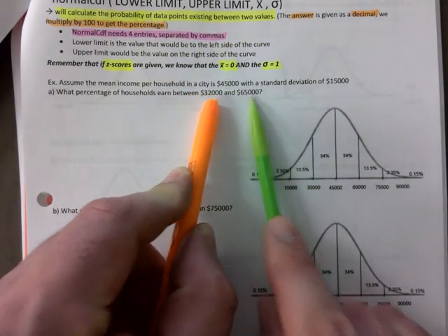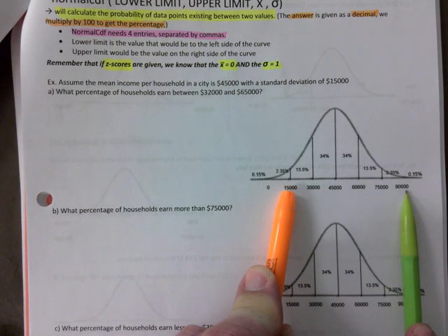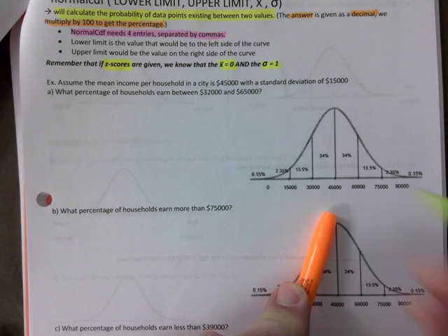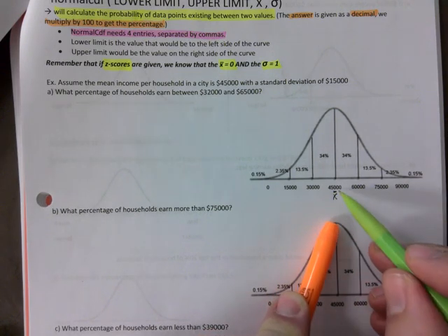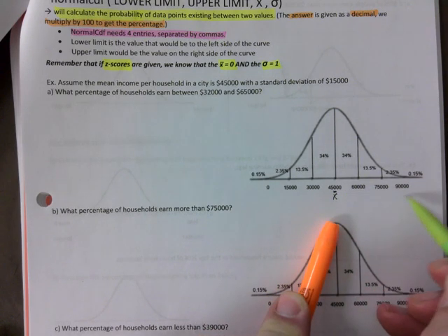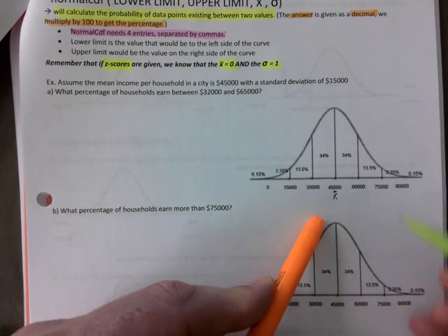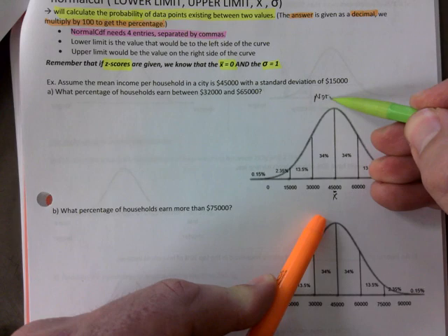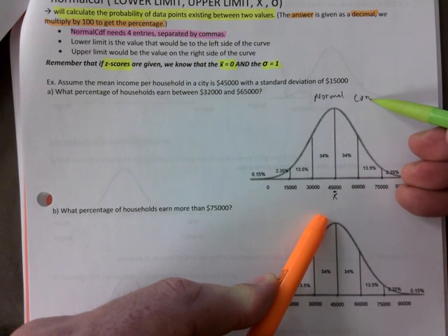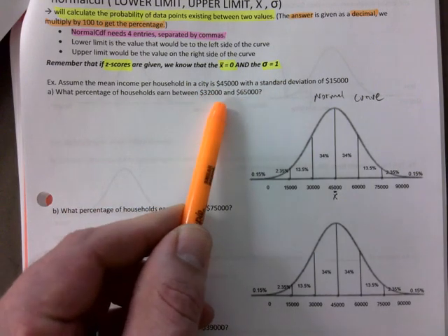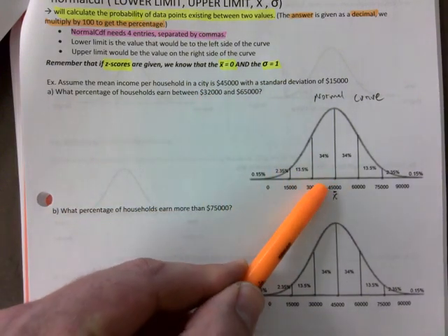Do you see these two values anywhere down here? Because this is what you would graph, right? 45, this is my mean. And my standard deviation goes up by 15,000, goes down by 15,000. So this is the normal curve. That represents a scenario, but these values are not on there, so you can't use it, okay?